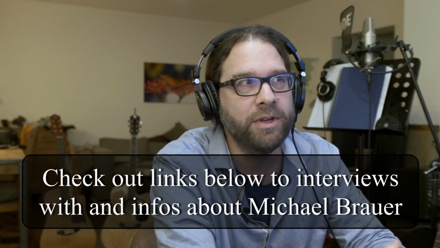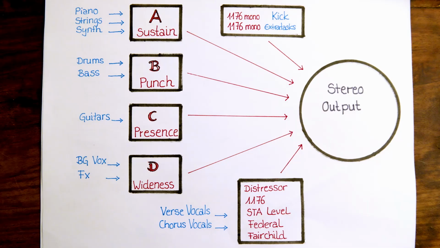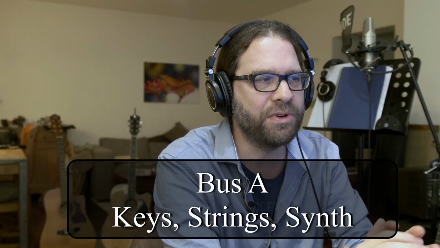And Michael Brauer had a routing, which is very interesting, because Michael Brauer uses compressors not so much for compression, he uses them for tonal character. And he decided that you have 4 categories, A, B, C, and D, 4 slots. So slot number A is for keys, piano, strings, synth, instruments which have a certain kind of sustain, and he decided what he wants to use for these instruments.